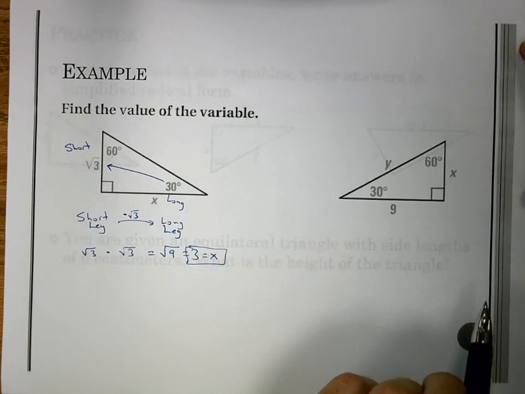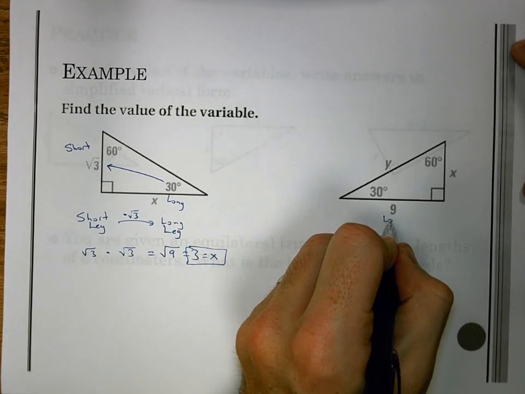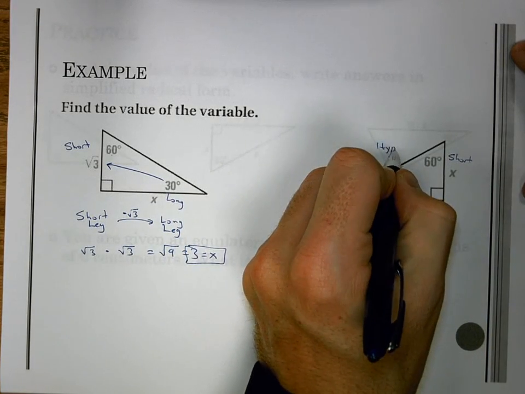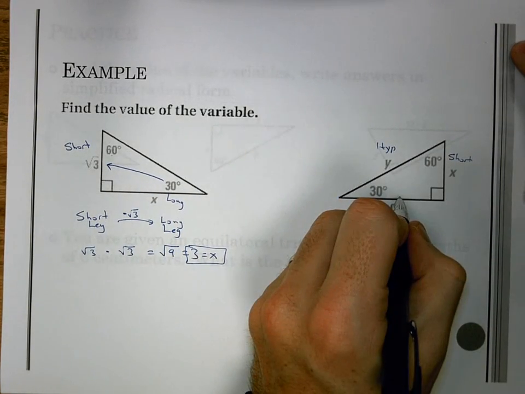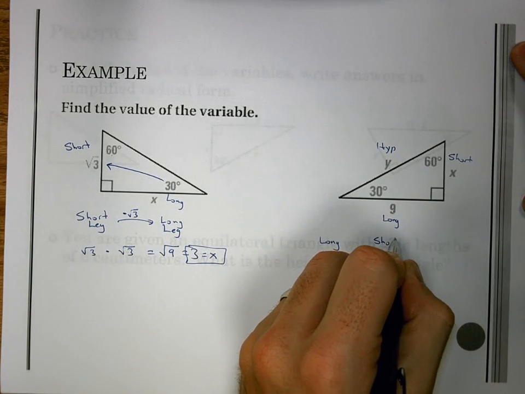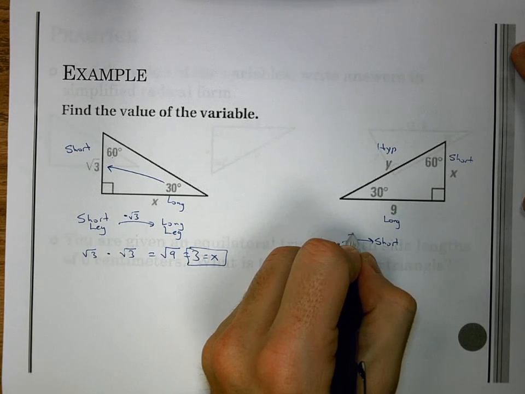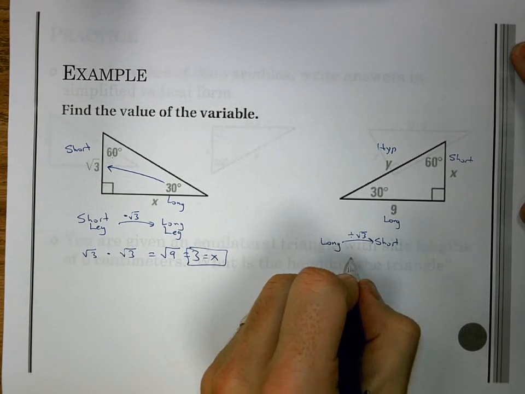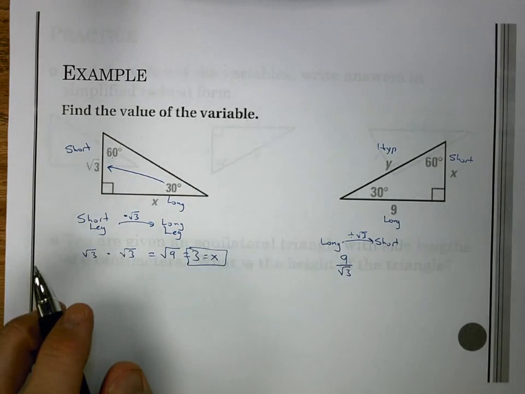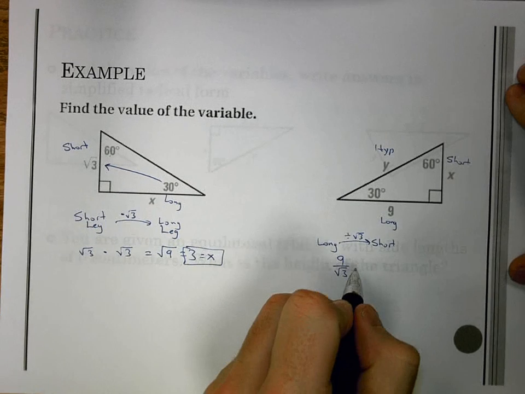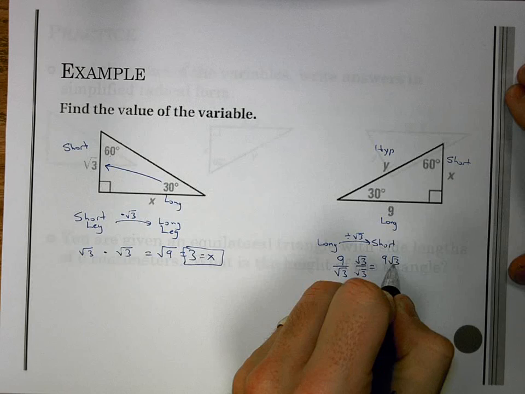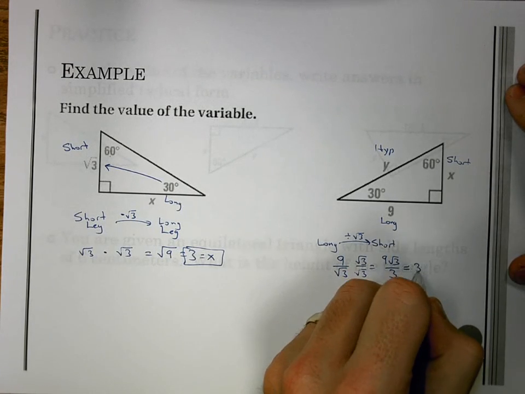Look at our next one. Okay, well, I'm at the long leg. I need the short, and I need the hypotenuse. Well, we can only go from long to short first. So if I go from long to short leg, I'm going to divide by root 3. So 9 over root 3. Now this is where we have to simplify it because we can't leave it as a radical. So we're going to do root 3 over root 3. That gives us 9 root 3 over 3, or 3 root 3. So that's x.